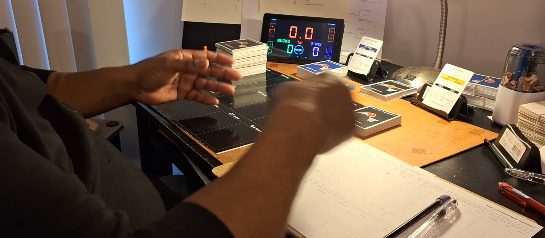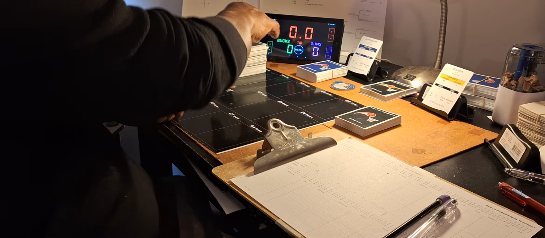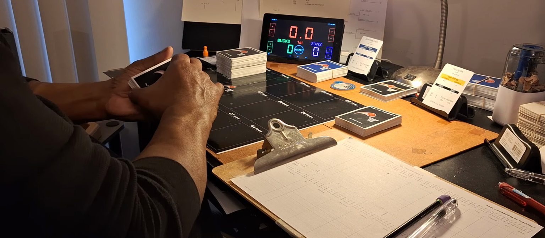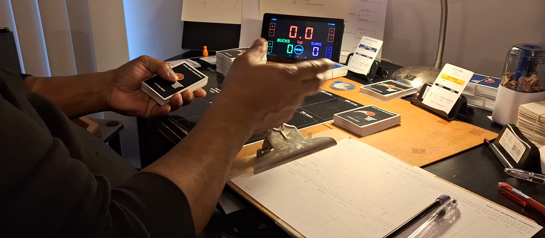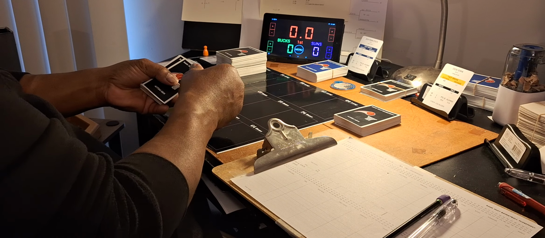For college, since you got so much extra cards, I go ahead and get that second quarter already counted out. So I'm going to do that right now.